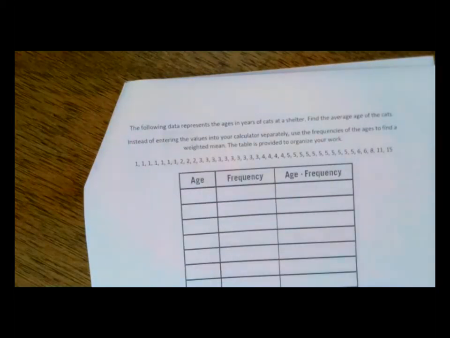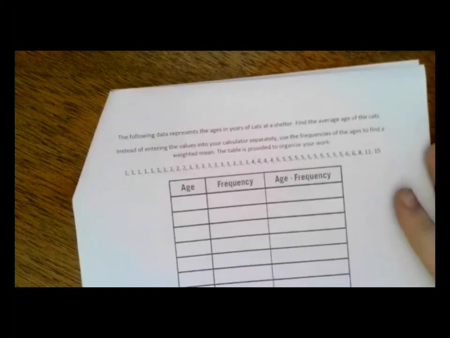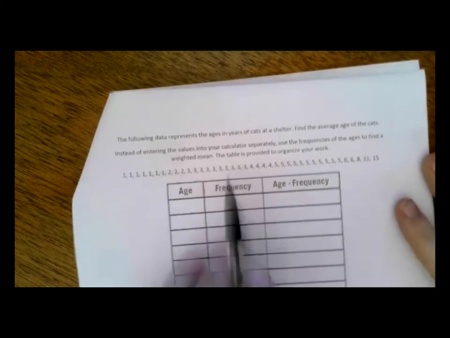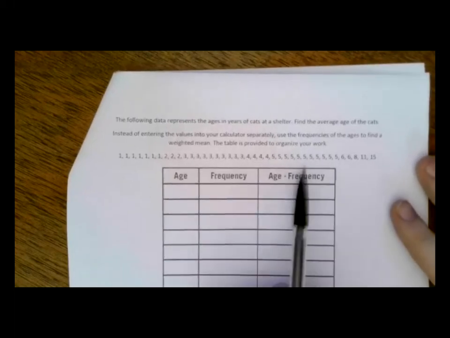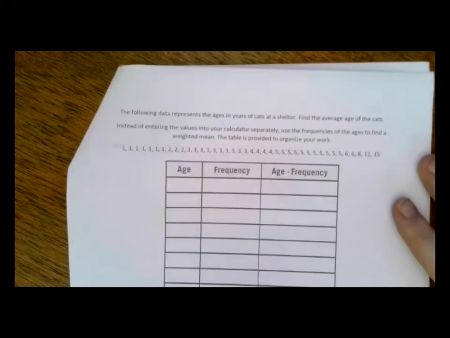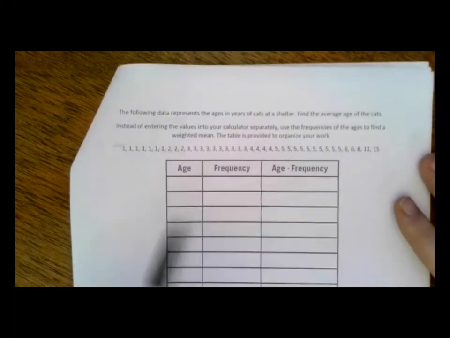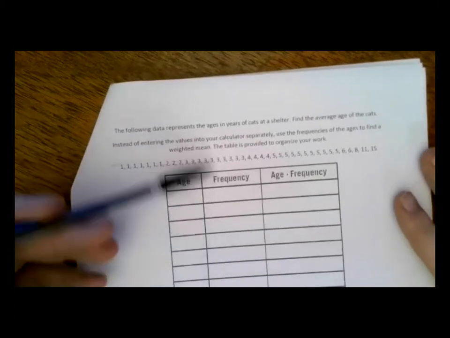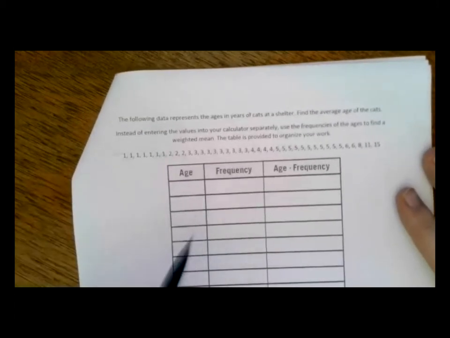On the next one, we're just finding the average age of the cats. We just have a bunch of cats at a shelter. Instead of just taking a regular mean, where we're adding all these together and dividing by how many there are, we're going to have all the ages and all the frequencies, so just how many cats there are.